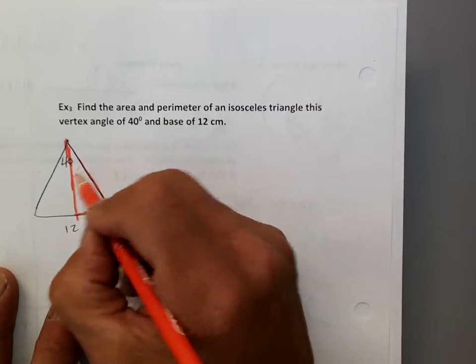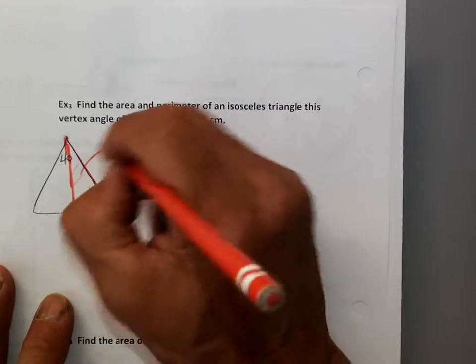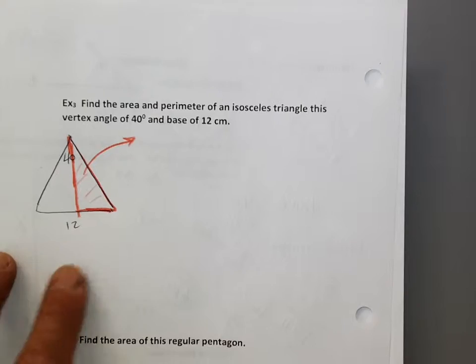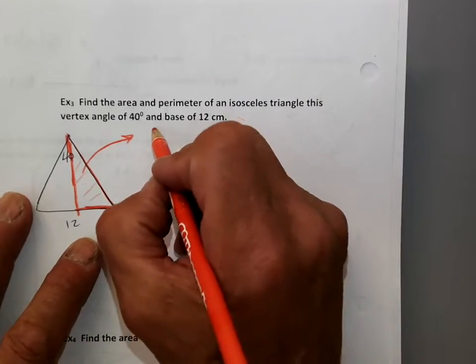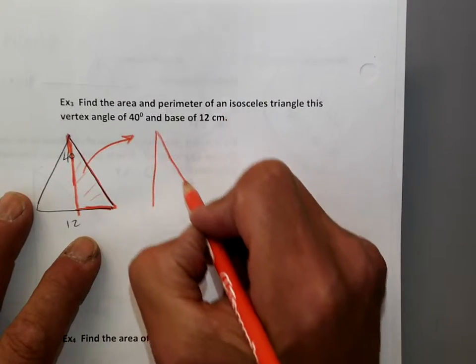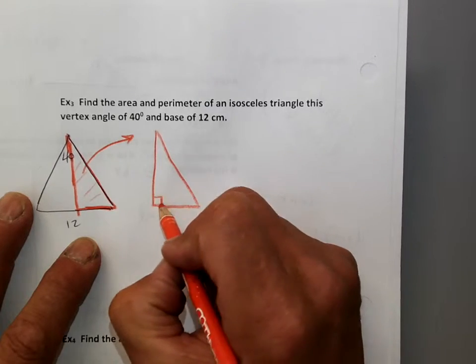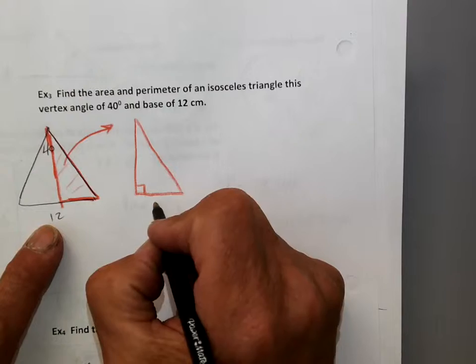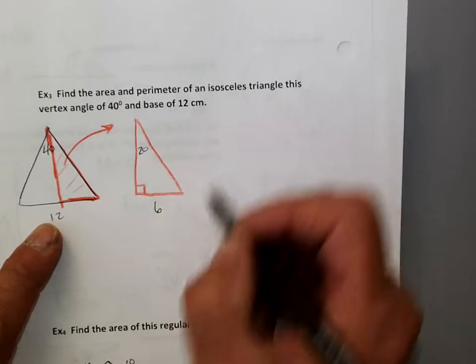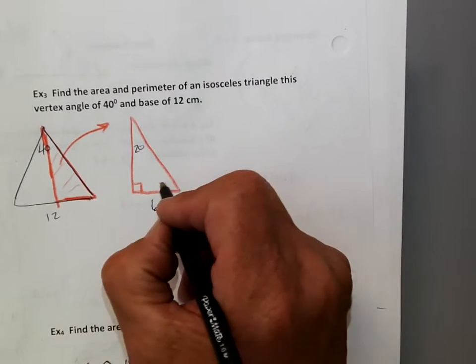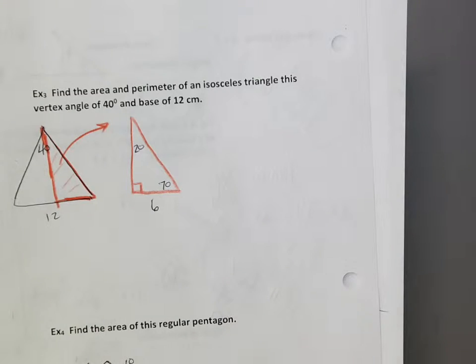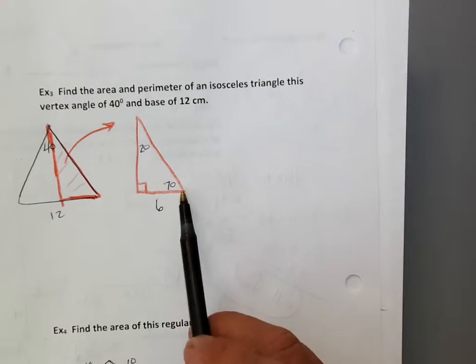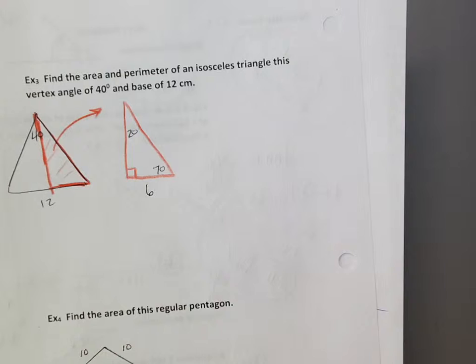And here's my red triangle. I'm just going to redraw that red triangle over here because I want to change some things. So here's my triangle. This is 6, and this is 20, right? This is also 70. Okay with that being 70? I put the 70 in there because I know these two have to add up to 90.